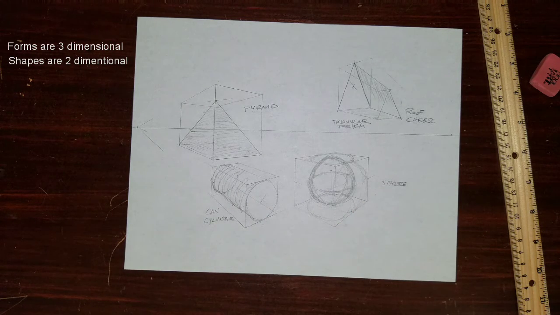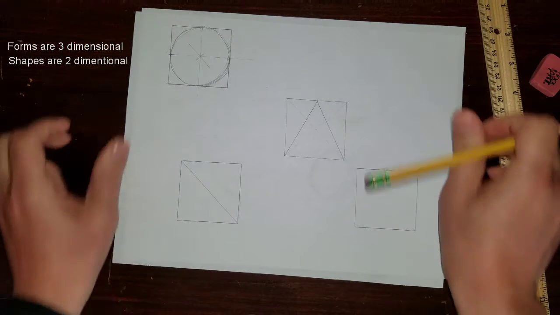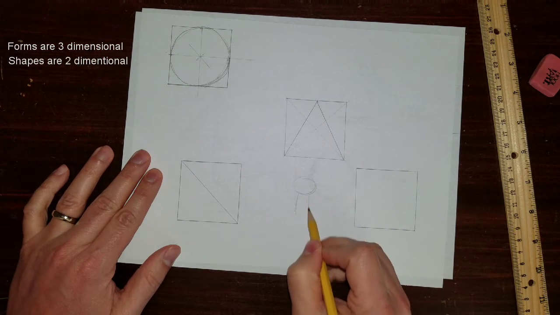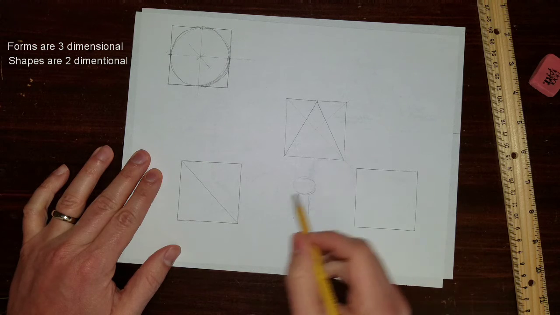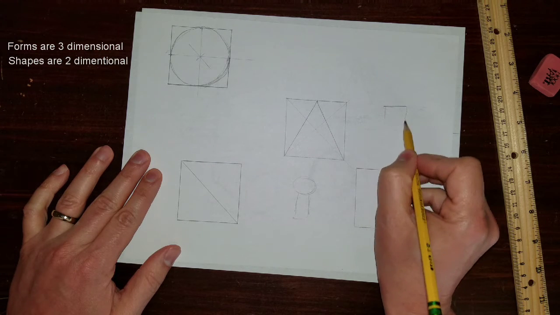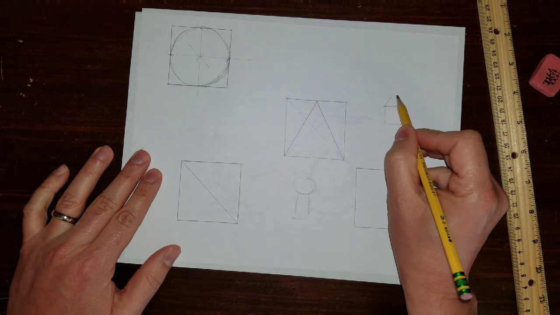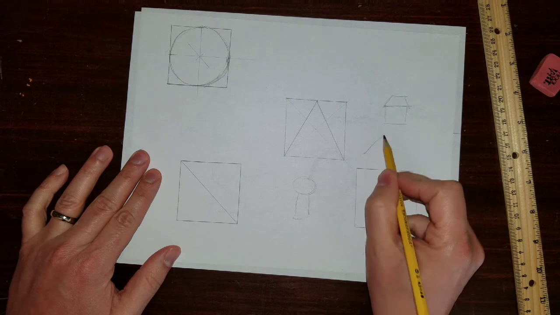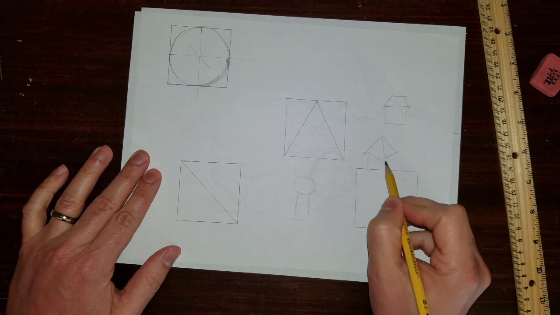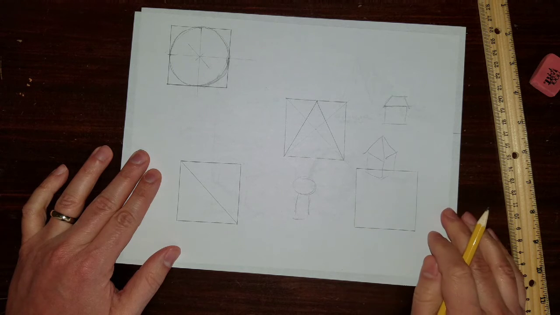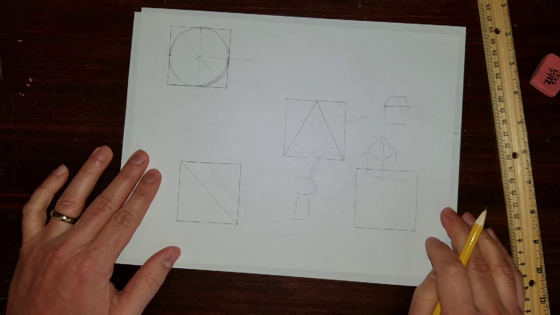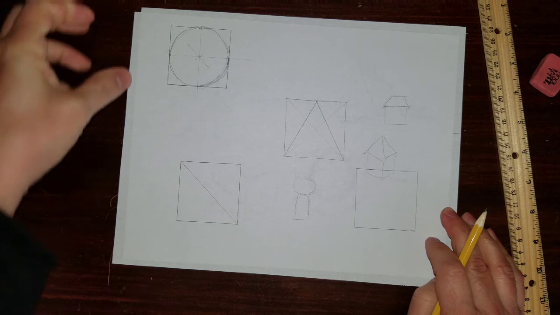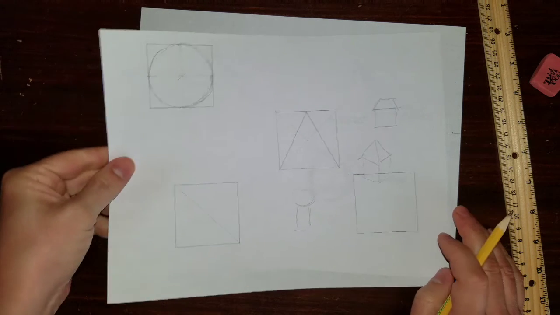You can do things like adding a sphere on top of a cylinder, or a cube with like a triangular roof. You can make a roof on things. You could do pyramids that look like houses as well. There's lots of stuff you can do. Have fun with this. Be creative. Try to think of where you can go.